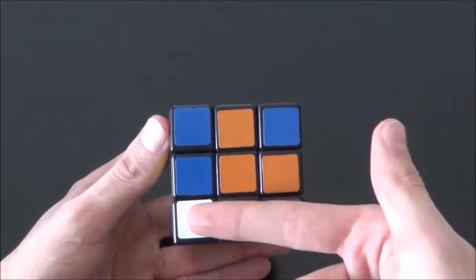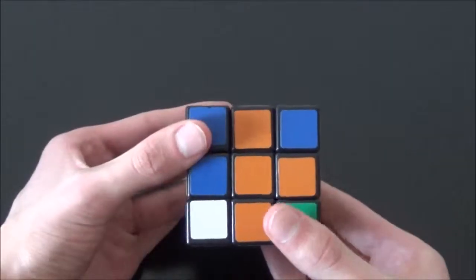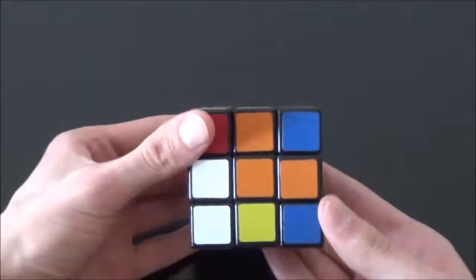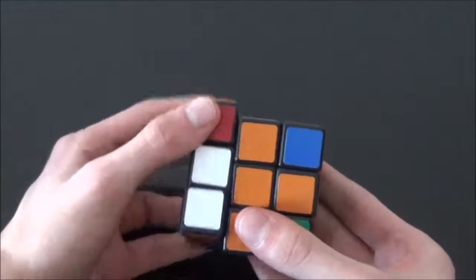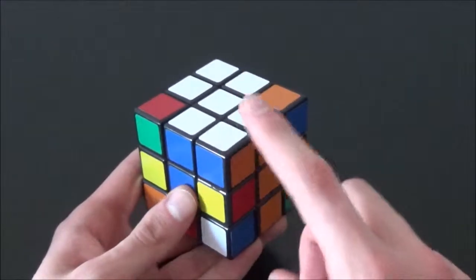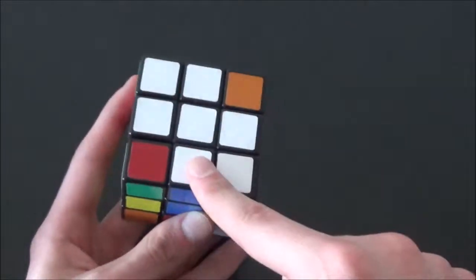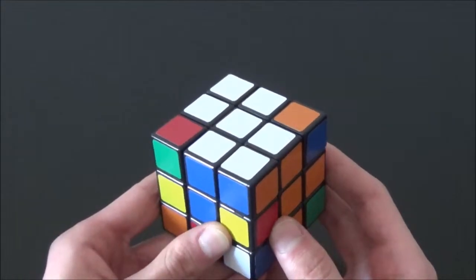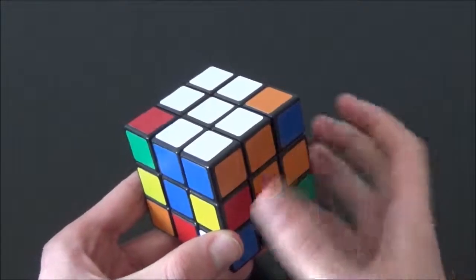So here's what I mean by taking the elevator. Put it so white faces you, and then it waits for the elevator, goes down, loads the piece, and the elevator goes back up. Notice as we did that, it put the corner in its correct place, and we didn't ruin our cross. Now, this elevator technique I didn't come up with. It was invented by YouTube user Lucaden. Full credit goes to him.